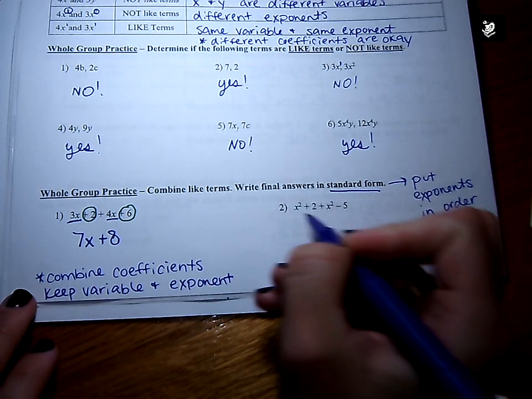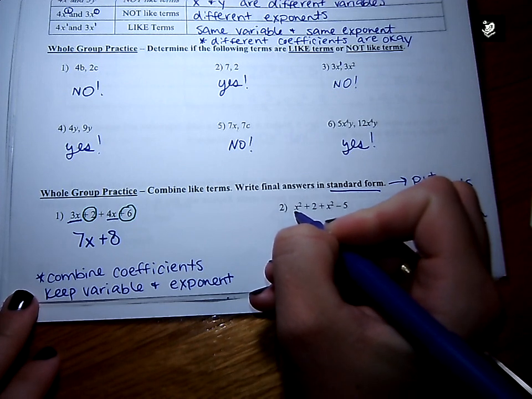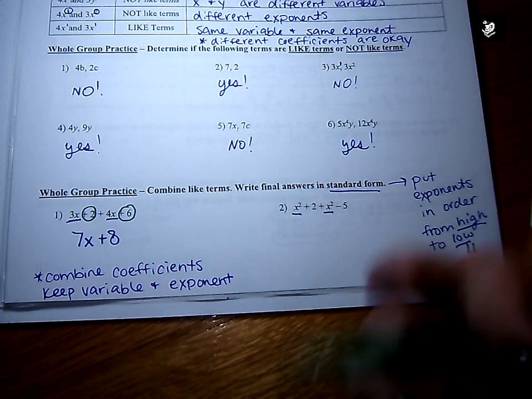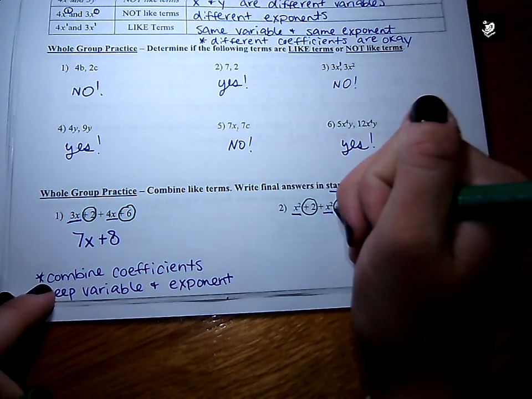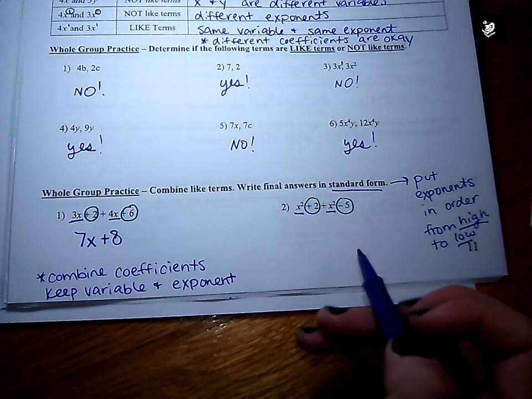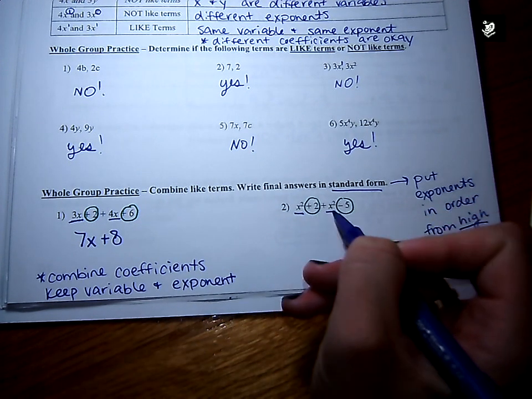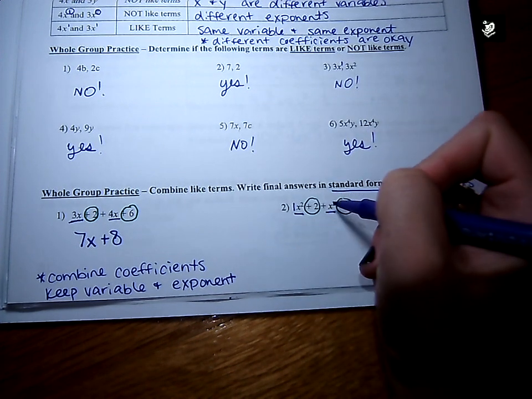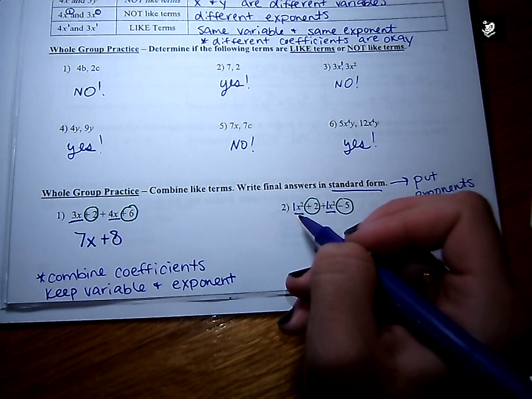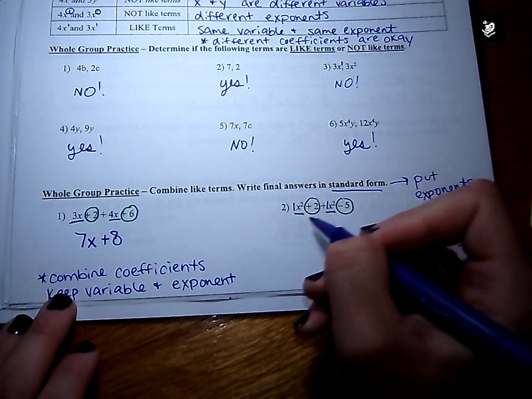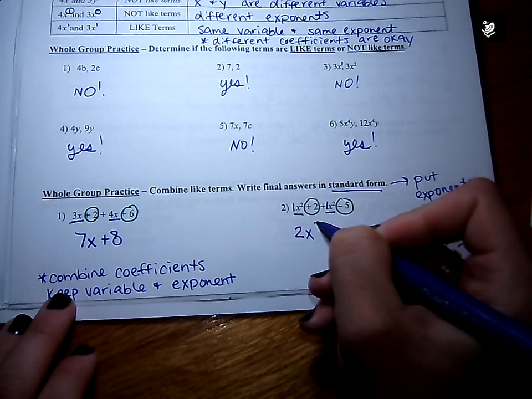So like terms, remember, they have to have the same variable and the same exponent. So x squared and x squared can go together. 2 and a negative 5 can go together. So remember, I have to combine my coefficients. Well, what's the coefficient in front of x squared? Now remember, it's an imaginary 1. So this is really going to be 1x squared plus 1x squared. So 1 plus 1 is 2x squared.